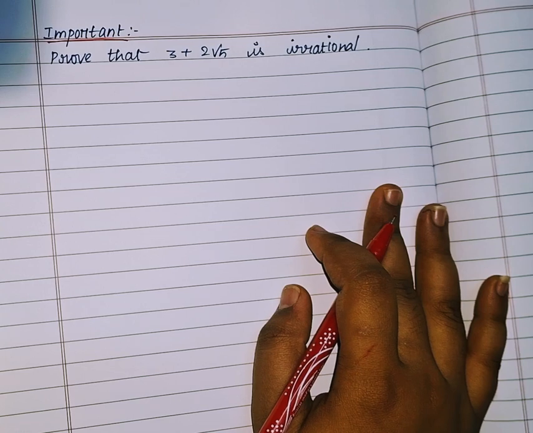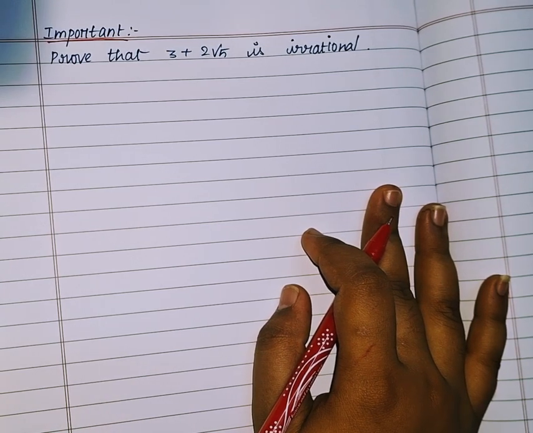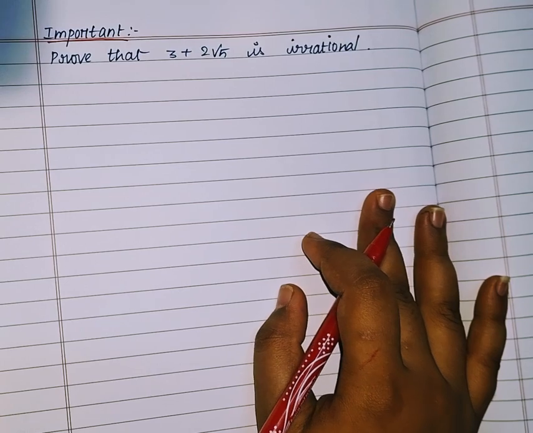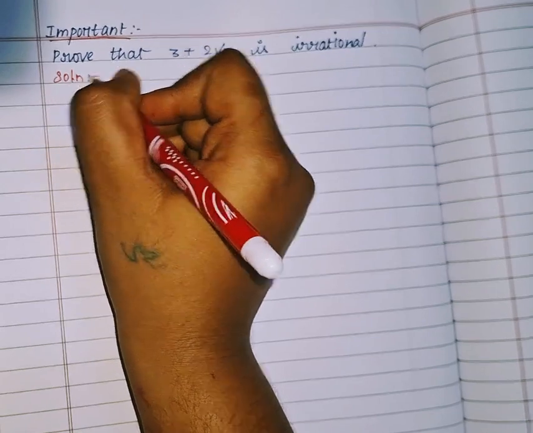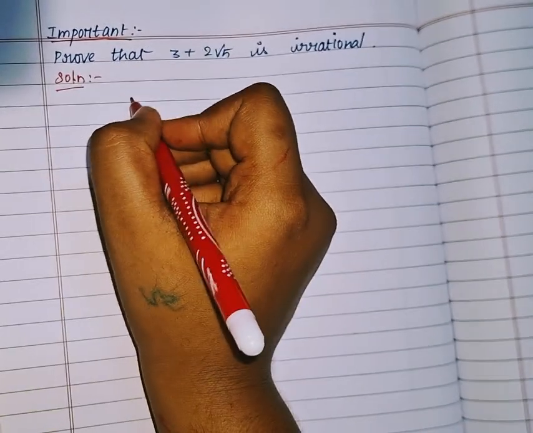Prove that 3 plus root 5 is an irrational number. So we must prove root 5 is irrational. For that, let us assume root 5 is a rational number.